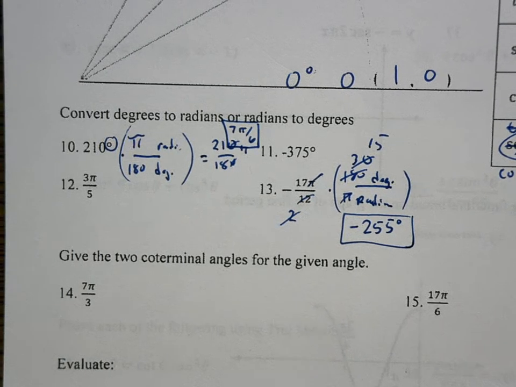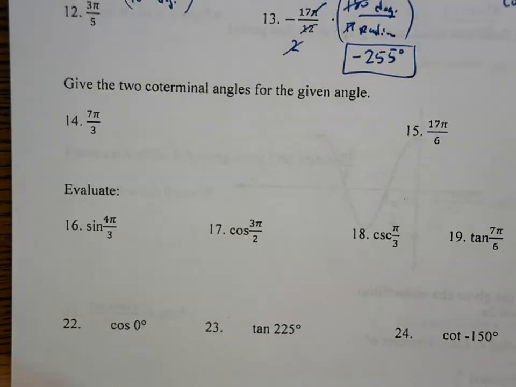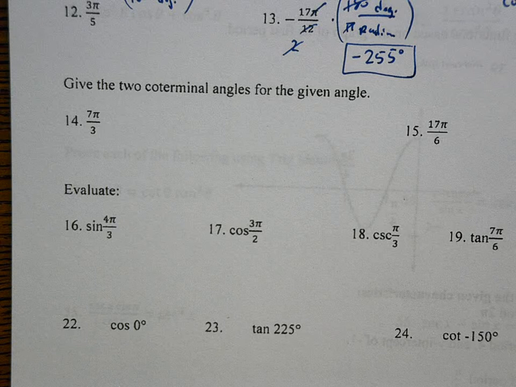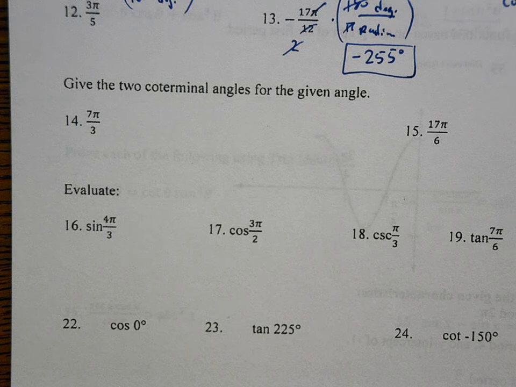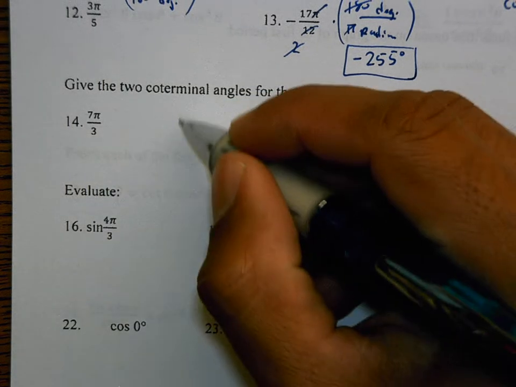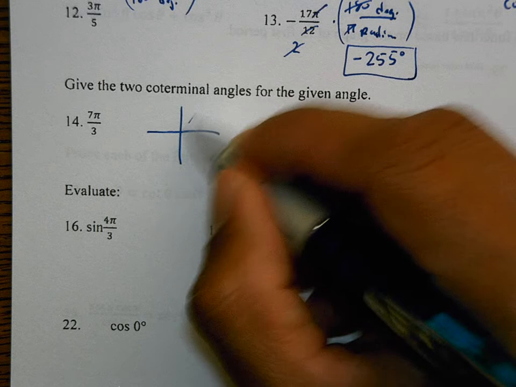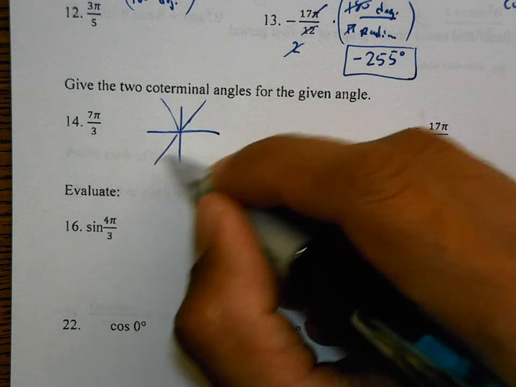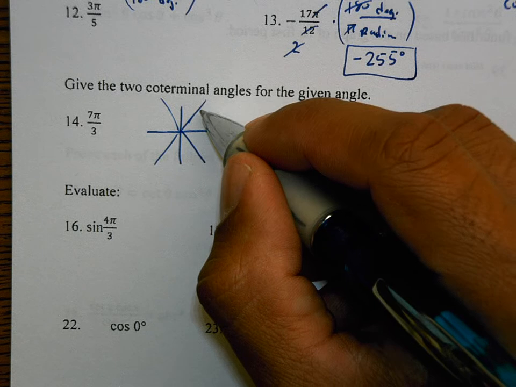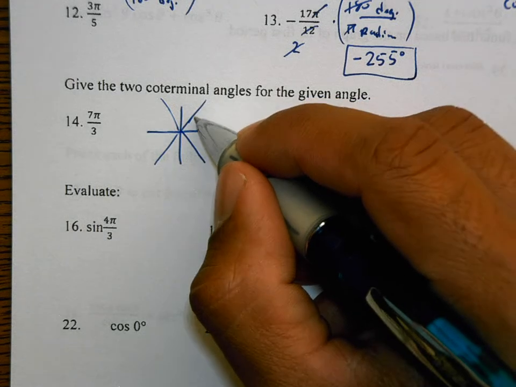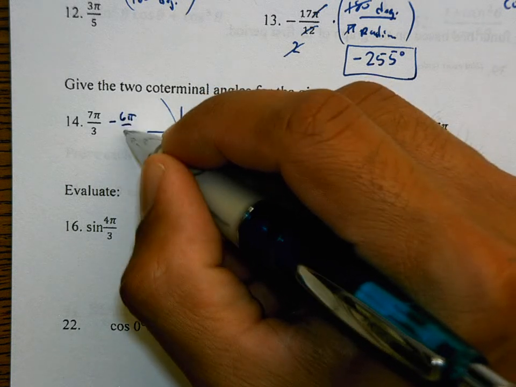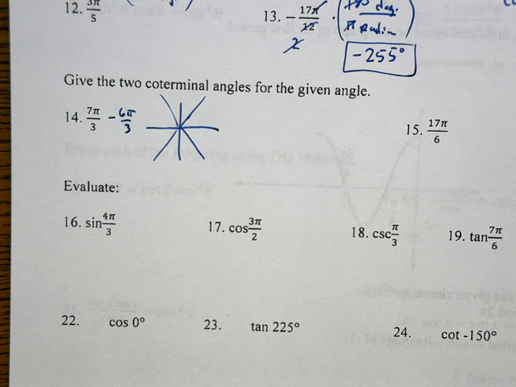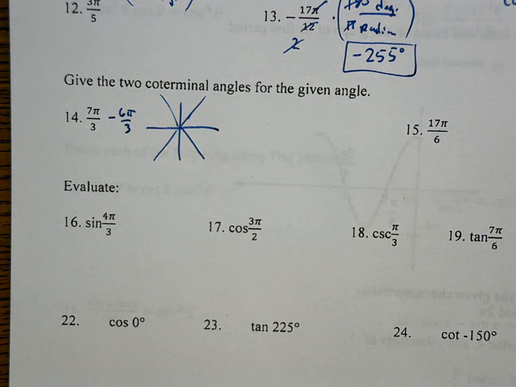How do we find coterminal angles? Coterminal angles are the same angles that end in the same spot. If they end in the same spot, then that means we just have to go and either add a revolution or subtract a revolution to it. 7 pi over 3, 1 pi over 3, 2 pi over 3, 3 pi over 3, 4 pi over 3, 5 pi over 3, 6 pi over 3, 7 pi over 3 is right here. If I want to, I'm going to subtract one revolution. I am subtracting 2 pi radians from that angle.